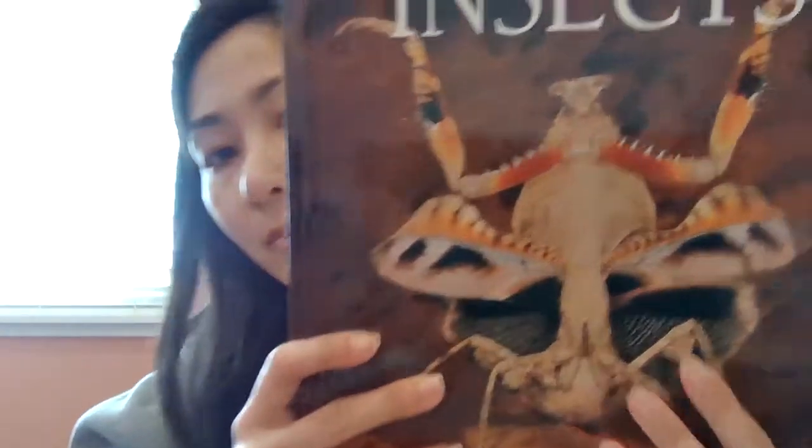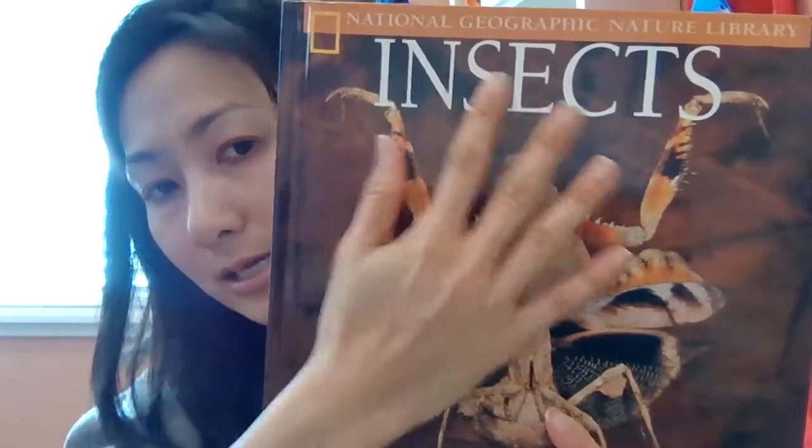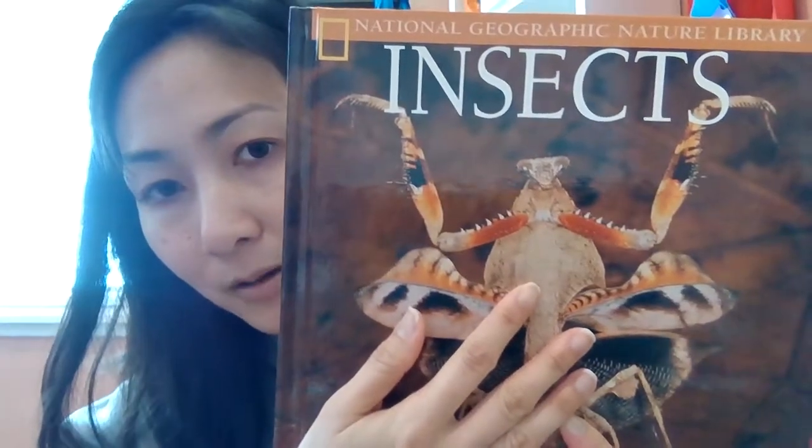They are not real. So for today, Ms. Mach would like to share with you a book that is non-fiction. Non-fiction books are books that are real. They tell you information about real life. So there's a book for today. This book is a non-fiction book.